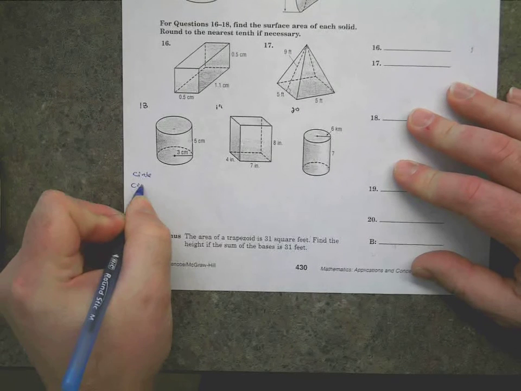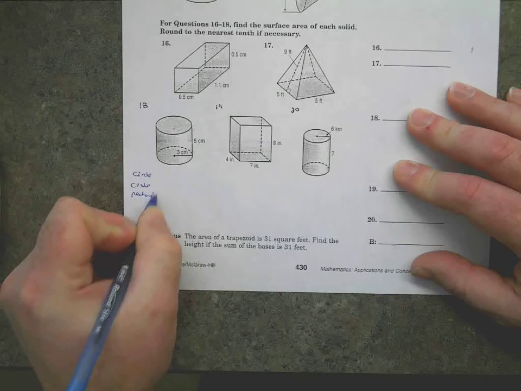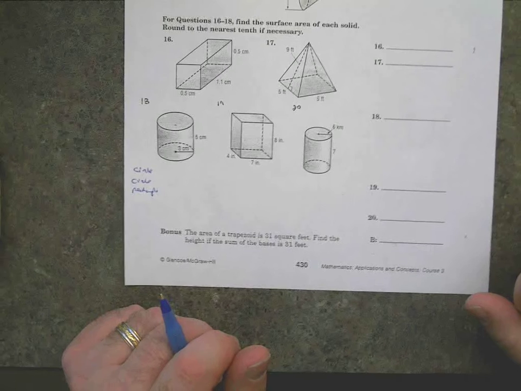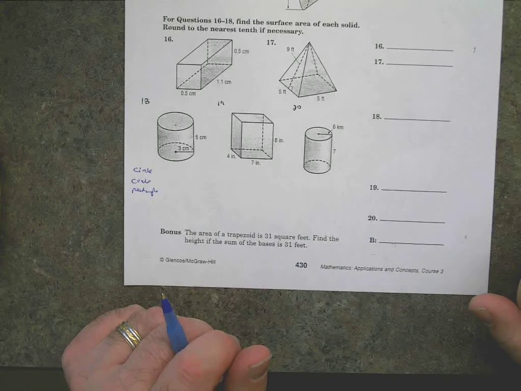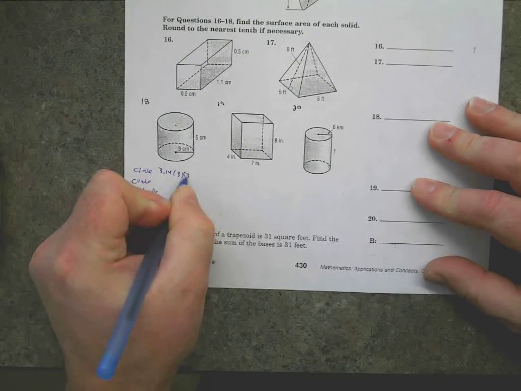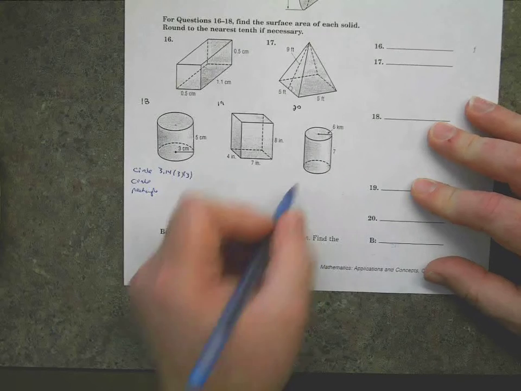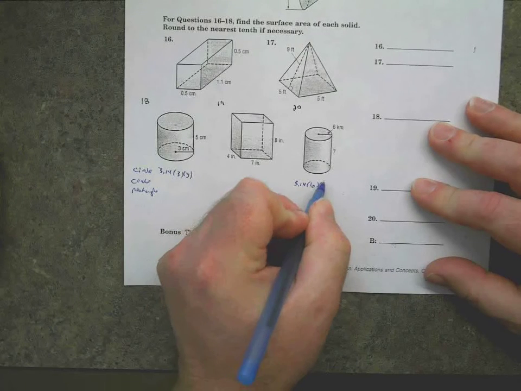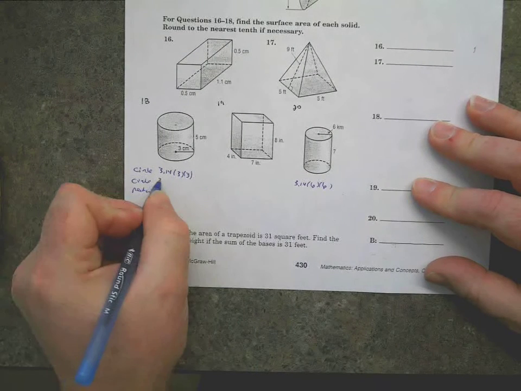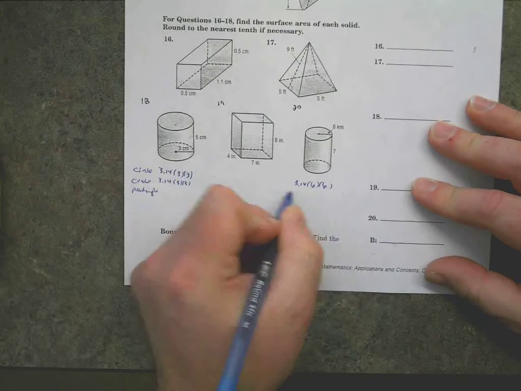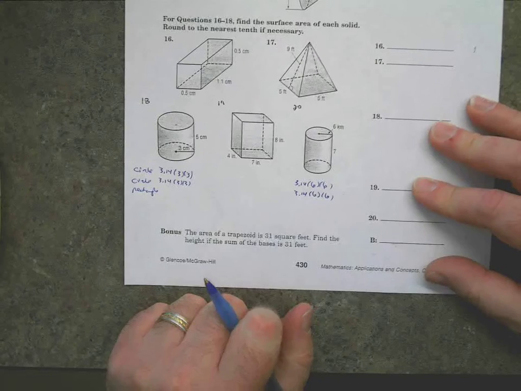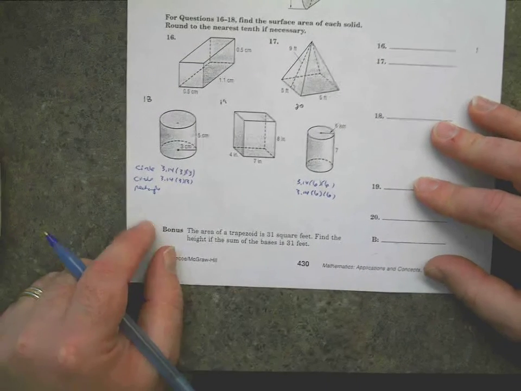Circle, circle, rectangle. Who wants to raise their hand and tell me what's the formula for the area of a circle? Everybody can do this one. Don't be shy. Kayla. Pi r squared. 3.14 times 3 times 3. Okay, I'm crazy. 3.14 times 6 times 6. We're so good, we're going to do both of them at the same time. 3.14 times 3 times 3. They almost have a duplicate question there.